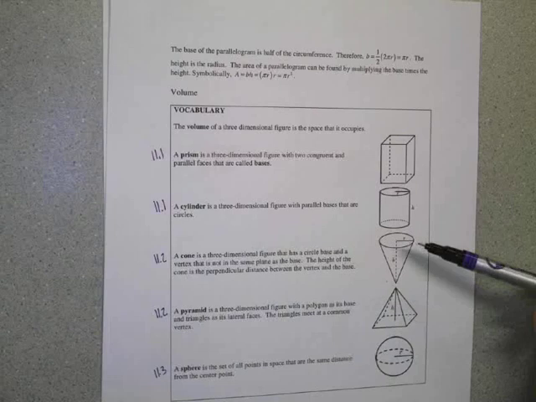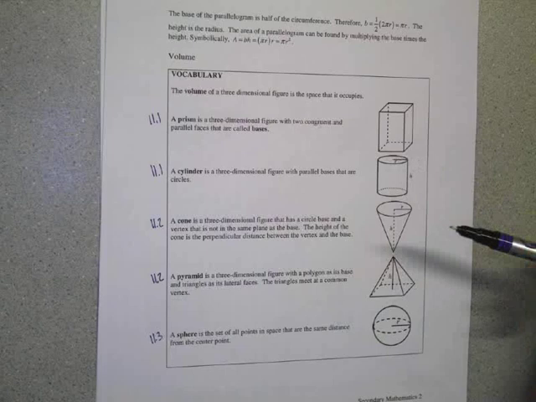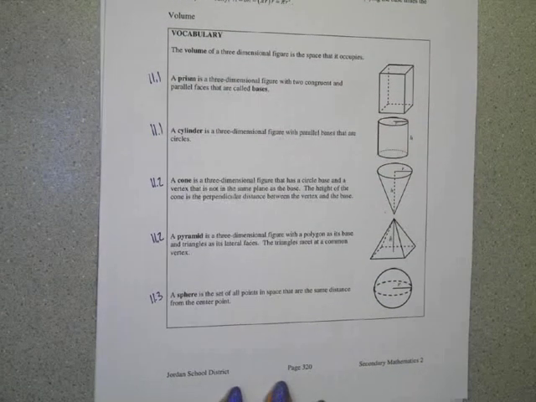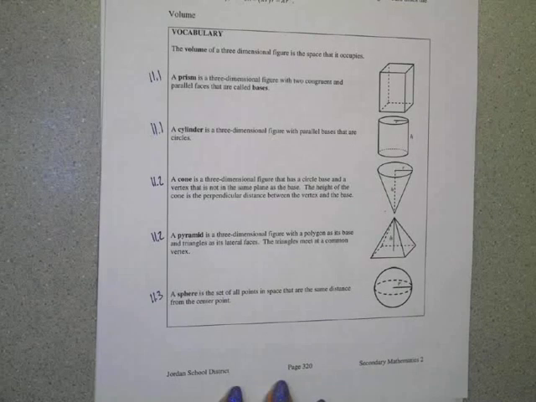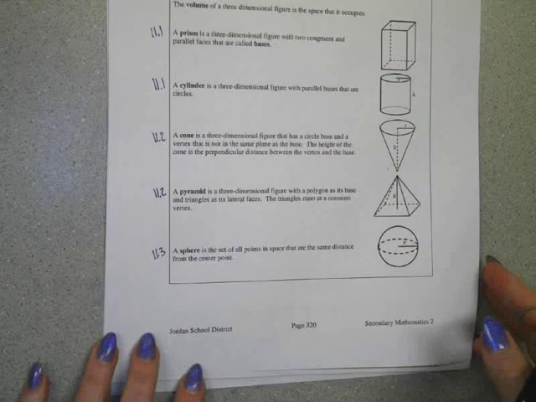Also, maybe you think of it as a can. And those are the 2 that we're going to focus on today. Then in 11.2, we'll talk about a cone and a pyramid and what their definitions are. And then we'll finish it up with a sphere, and then we'll talk about scale factors in 11.4.